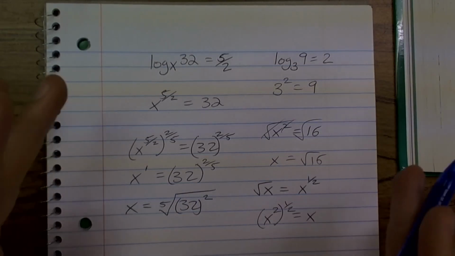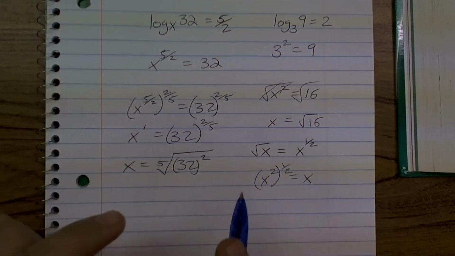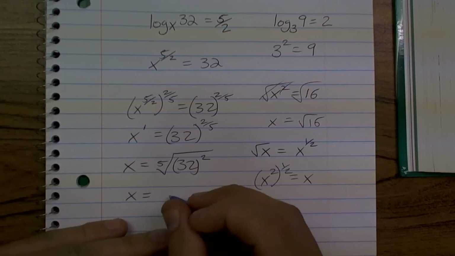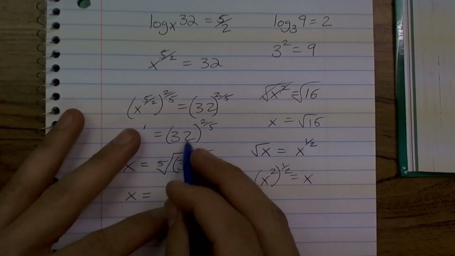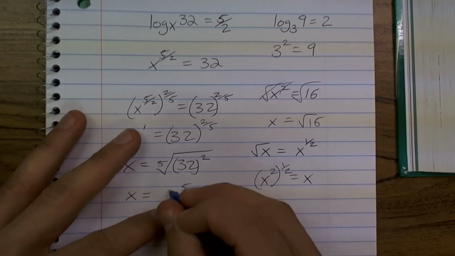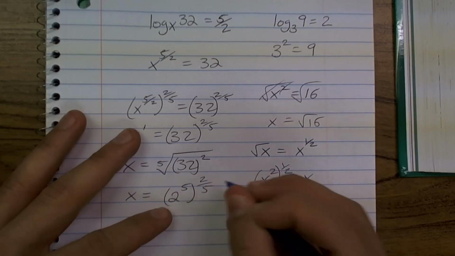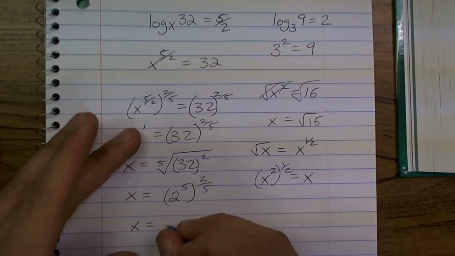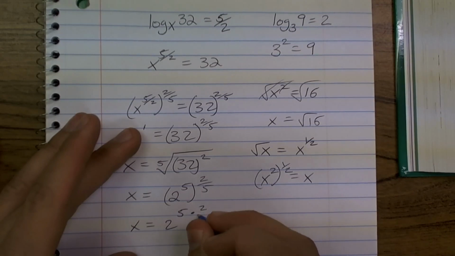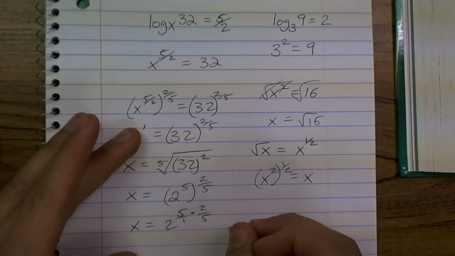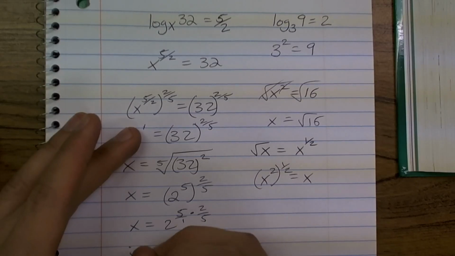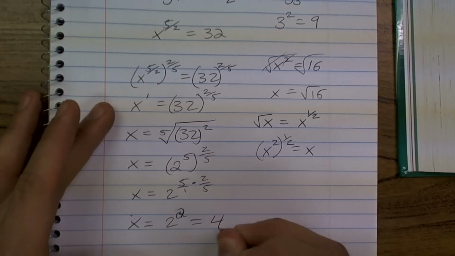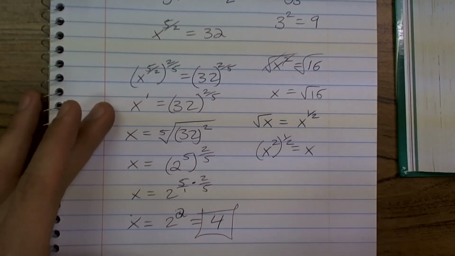Or what's even more powerful without a calculator is you could take a look at this and say, all right, how can I rewrite 32? Well, I can rewrite it as a power: 2 to the 5th. And that's so powerful because 2 to the 5th raised to another power, I can write that as 2 to the 5th times 2 over 5. Put that over 1, those are going to cancel out. I'm left with x equals 2 to the 2nd power, which equals 4. And there you go. That's your answer.